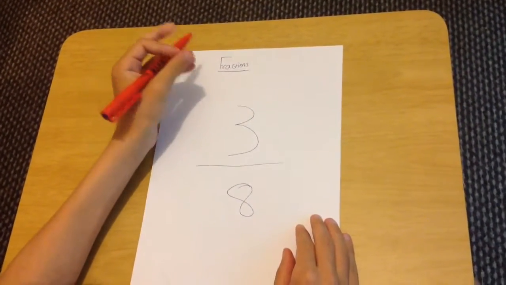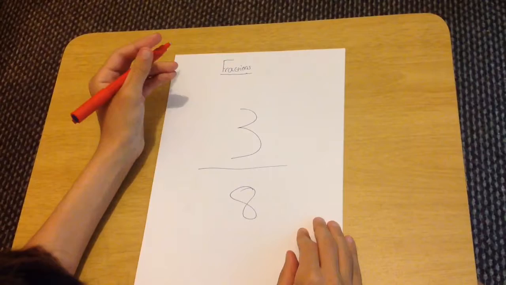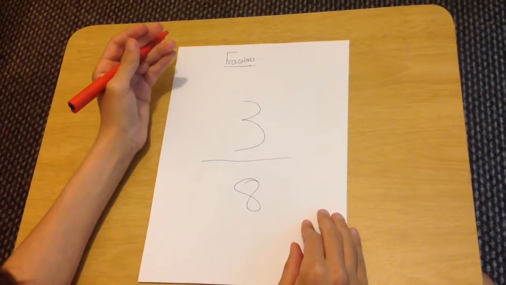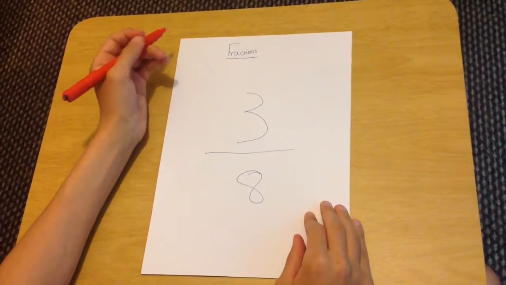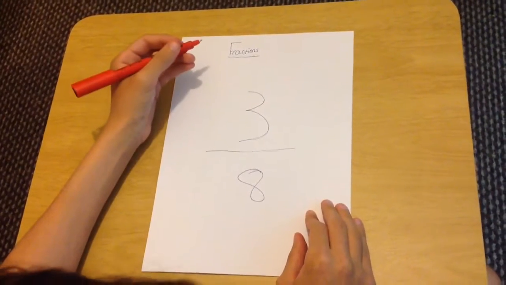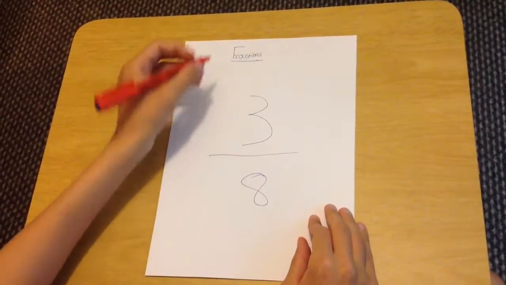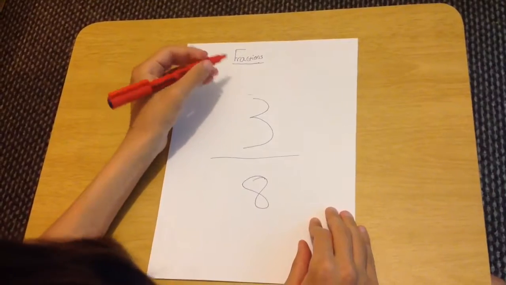Hello and welcome to the first maths tutorial. This is going to be how to add, subtract, multiply and divide fractions. It's a grade D topic. First of all, I'm just going to start with a brief introduction to fractions.